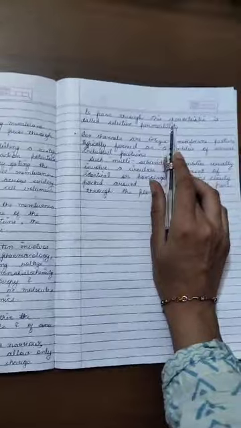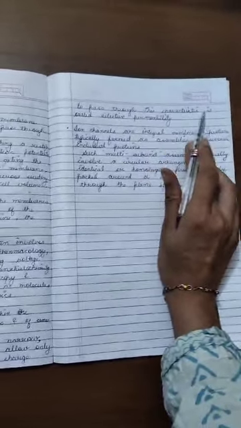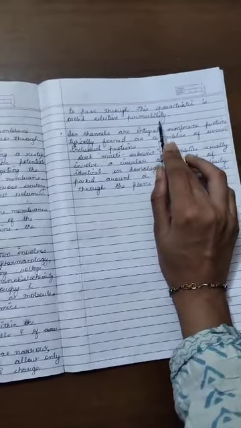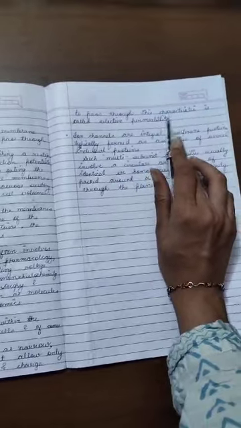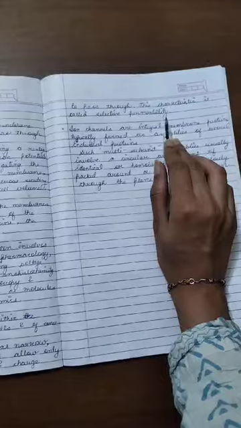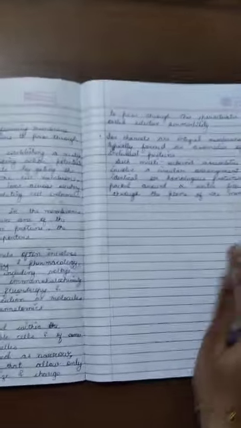Obviously, they are ion channels, so they will allow only ions to pass. This characteristic is called selective permeability. We also know selectively permeable membrane, which allows only particular ions and charge to pass.